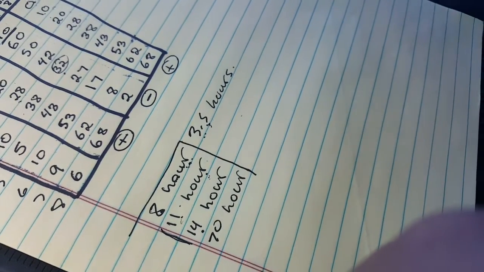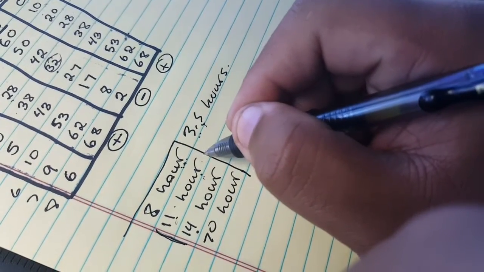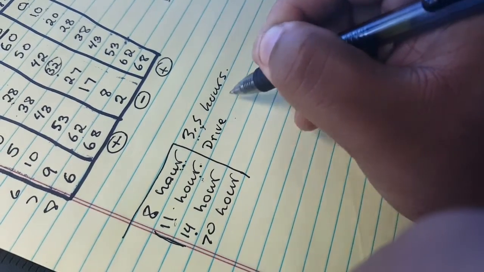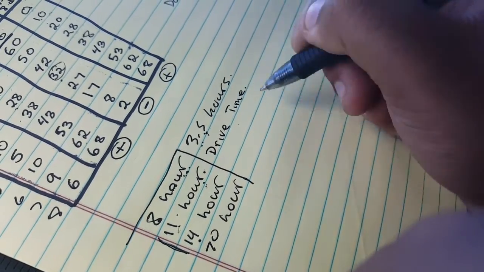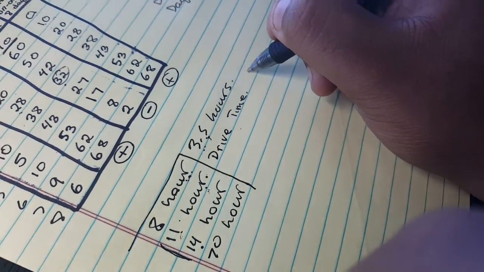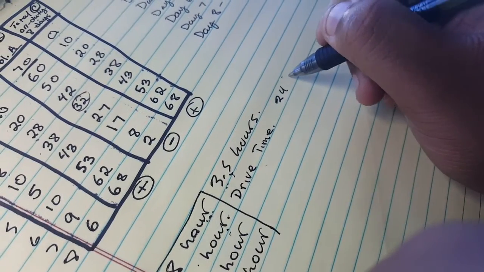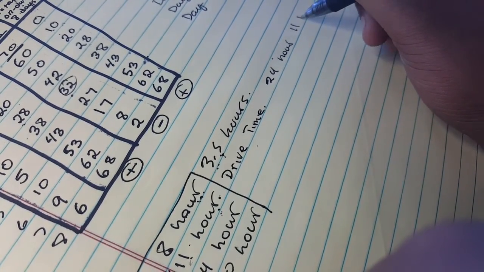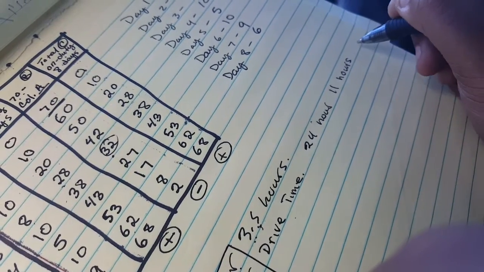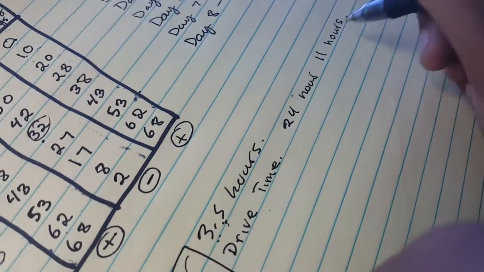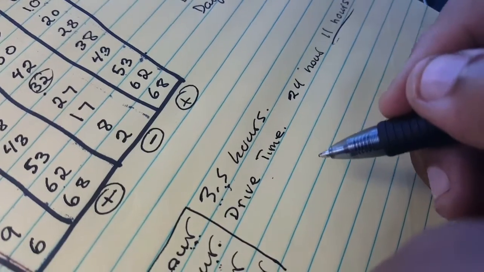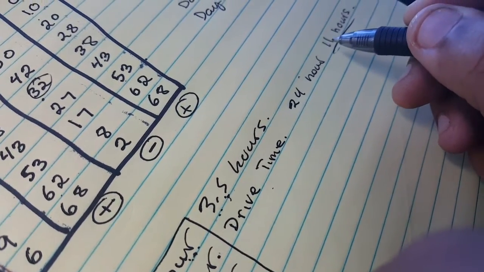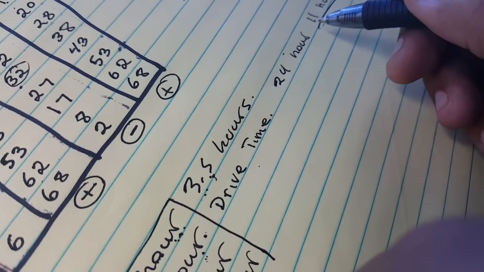Your 11-hour clock is your drive time. In a 24-hour period, you have 11 hours to drive. You cannot exceed that 11 hours of drive time. If you do, you go into violation.